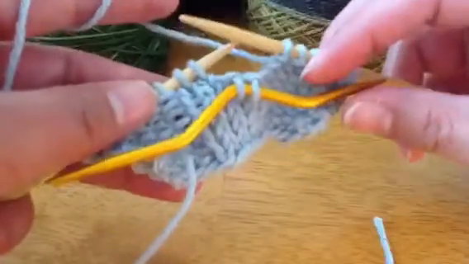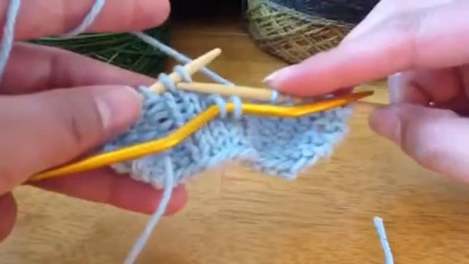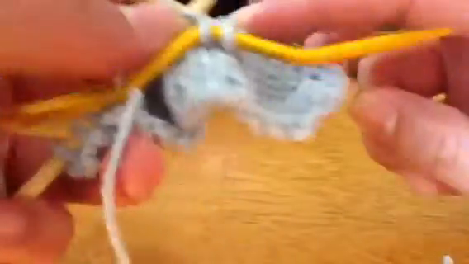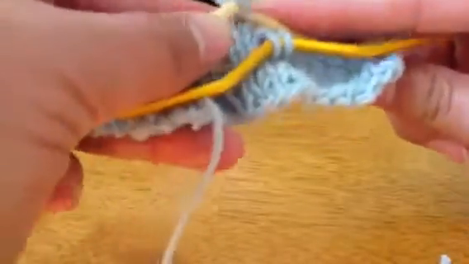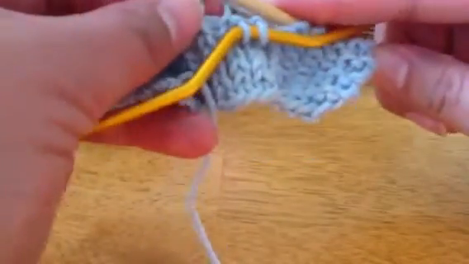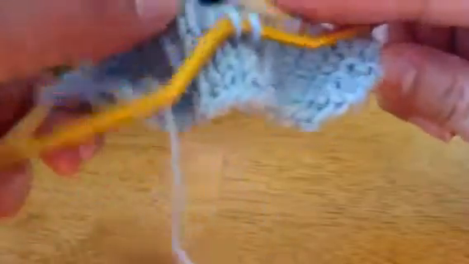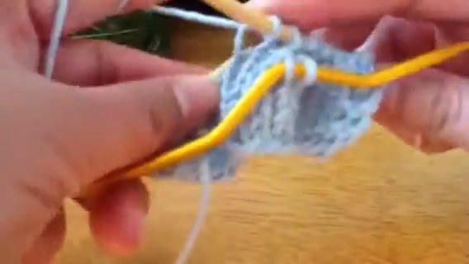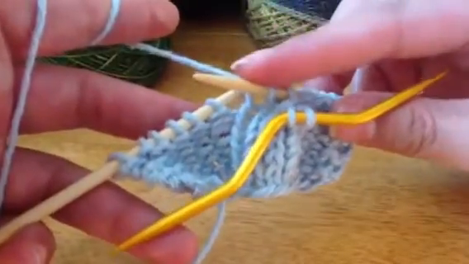Okay, so I've crossed these two to the front. Now I'm going to knit the next two stitches, alright? So I'm going to knit them just as I normally would. There we go. Alright, and then I've knit those two stitches.